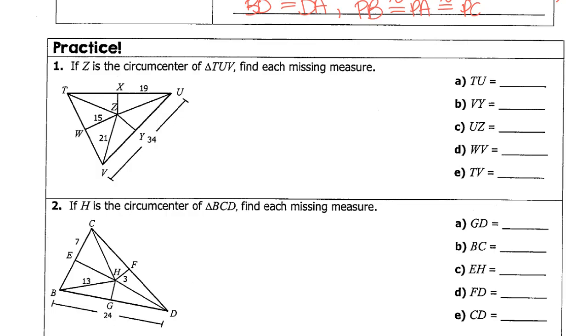Here on number 1, it tells us that Z is the circumcenter of triangle TUV, so we need to find all the missing measures. The first one we need to find is TU. What is the length from T to U? So I'm going to go ahead and label all my segments that are congruent. I can see that from T to X, it's also 19 because those two are the same length. Therefore, if I add them together, it gives me TU, which is 38.